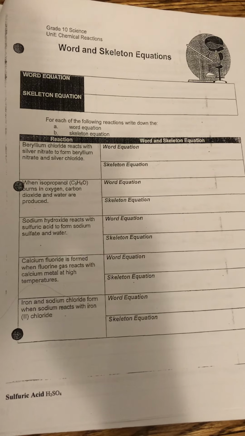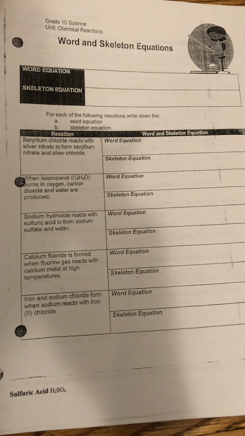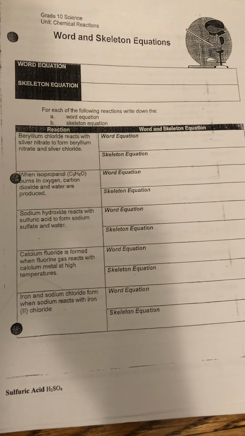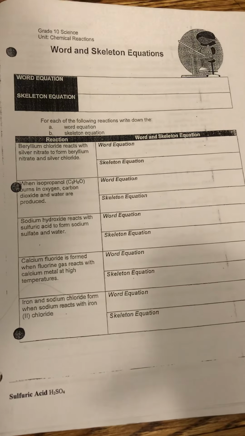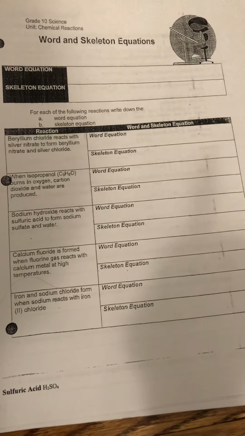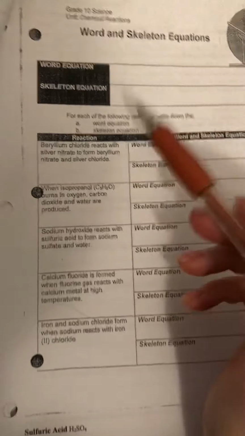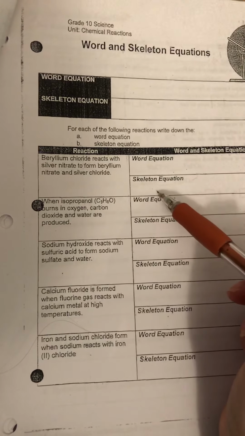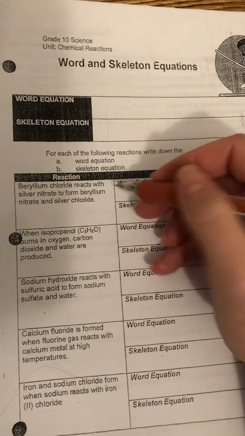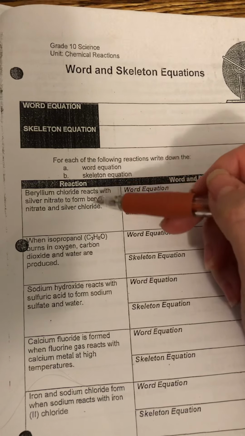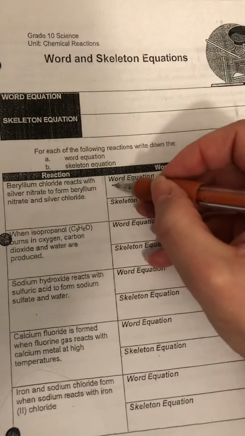Okay, so now that we know how to name and write chemical formulas for ionic and molecular or covalent compounds, we have all the basic steps that we need to write word and skeleton equations. So for this reaction here, it wants you to write the word equation and the skeleton equation. So for the word equation, you really just need to change some of these words, reacts and forms, into symbols.